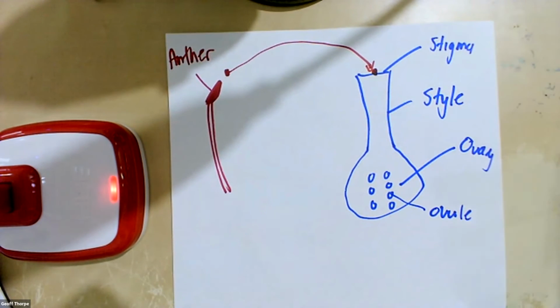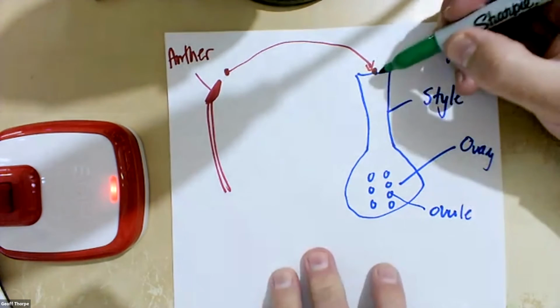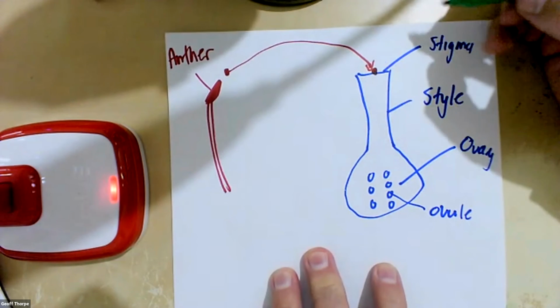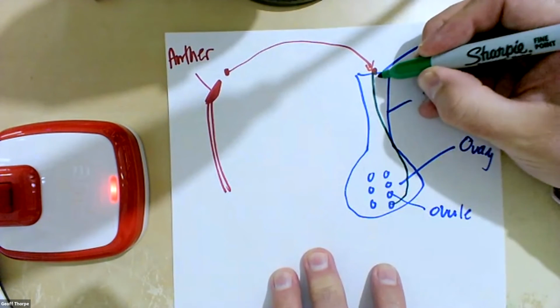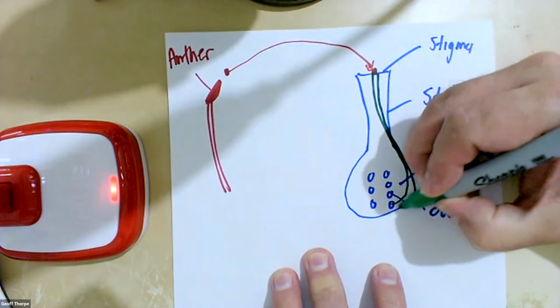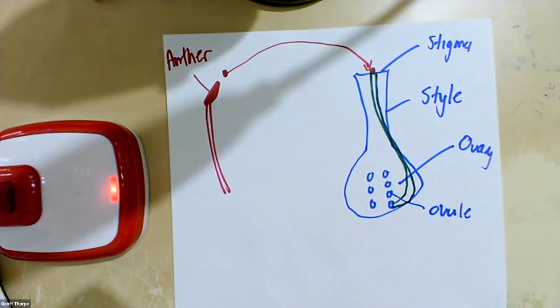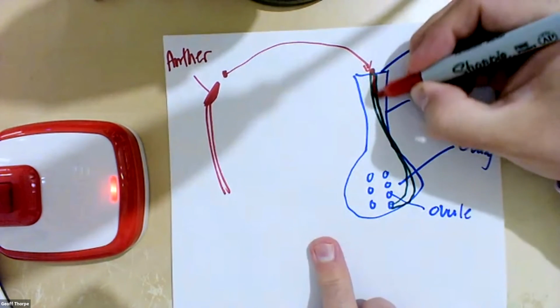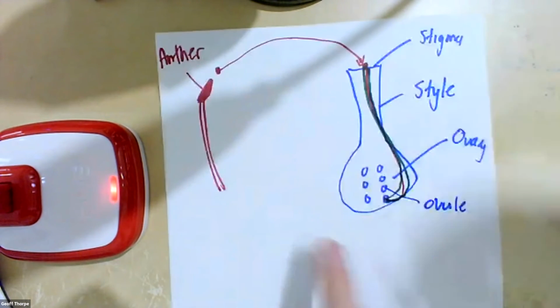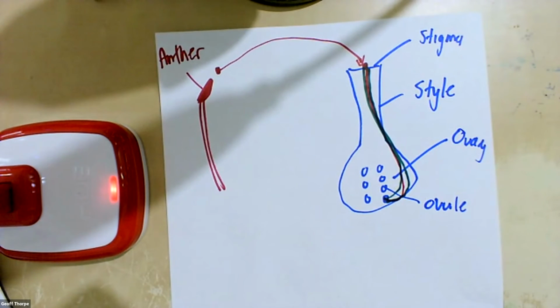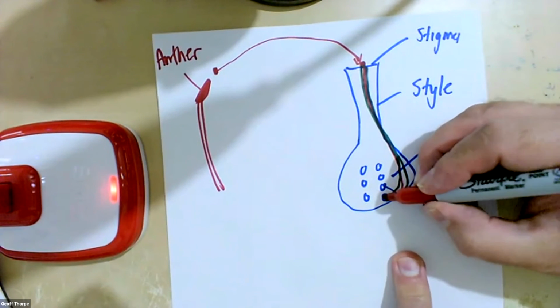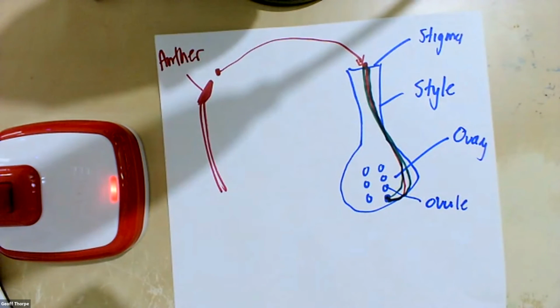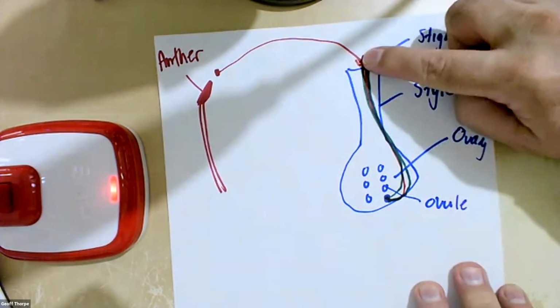What has to happen for fertilization is, once the pollen is received at the stigma, it forms a little pollen tube. Let's imagine that's a little tube. The pollen moves down that tube to eventually find an ovule. Once the pollen fuses with an ovule, that is when we have fertilization. Pollination is only when we get the pollen just to the top.